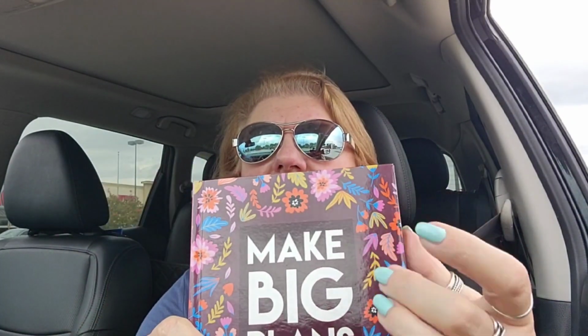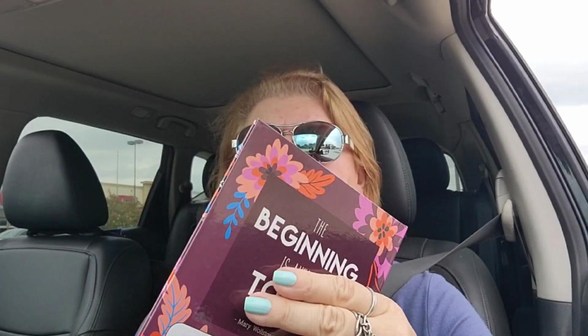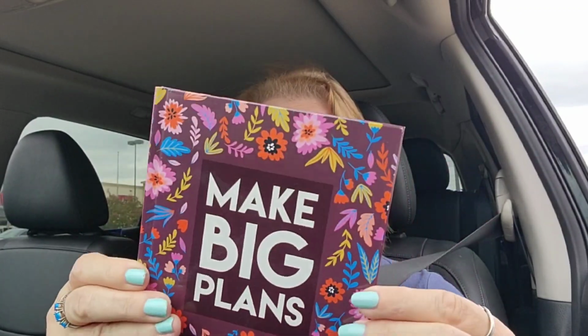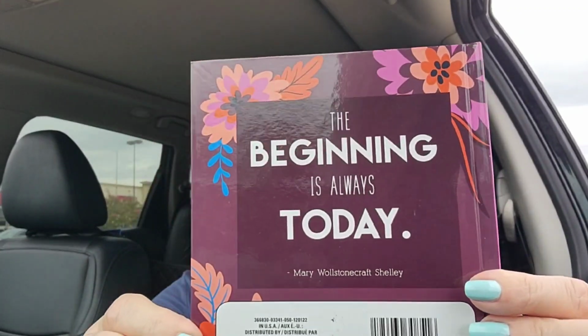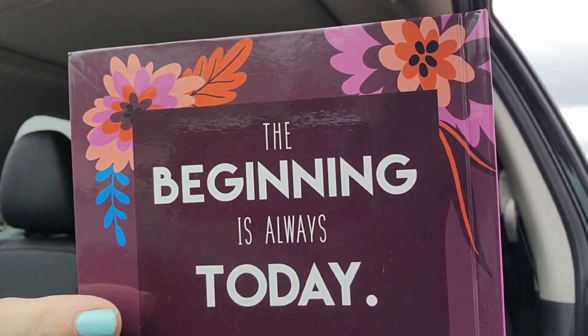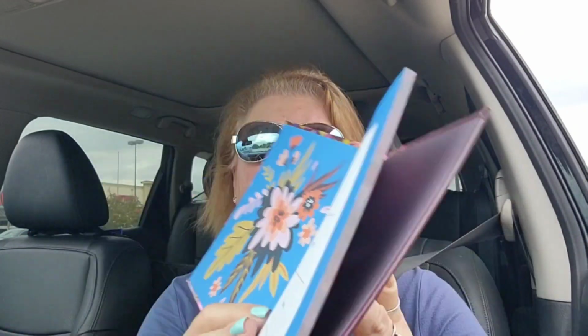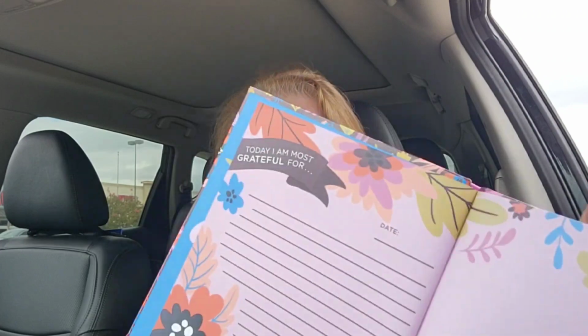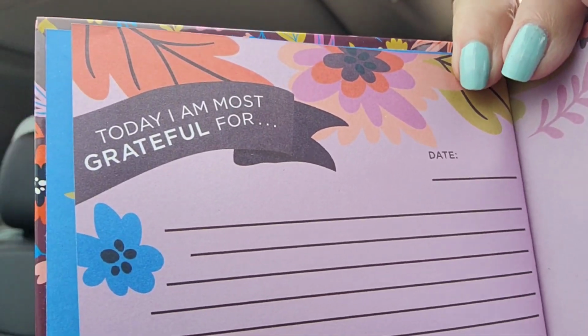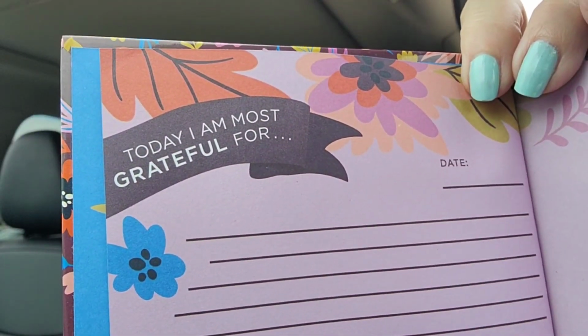And I saw this little hardcover tiny booklet. It says make big plans. The beginning is always today. I love that thought. That's an amazing thought. That is so true. Just something goes wrong, just start the heck over. So you can buy this for somebody and fill that out. And then they're kind of like journal prompts, but like gift journal prompts. I don't know how you phrase that, but like today I am most grateful for, and then blank.